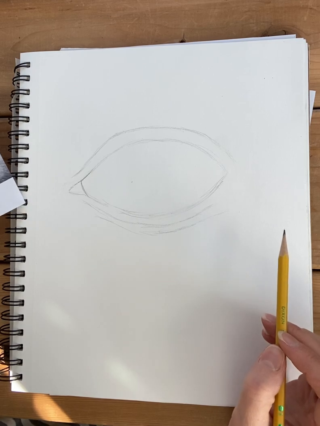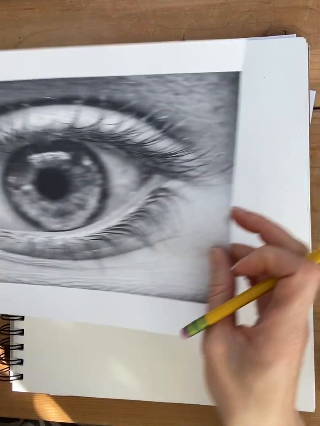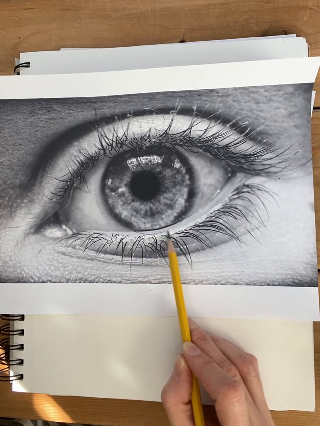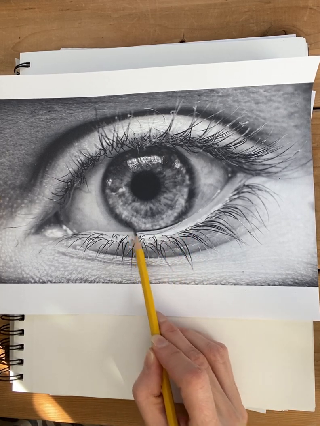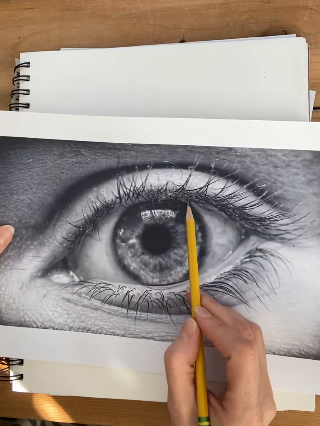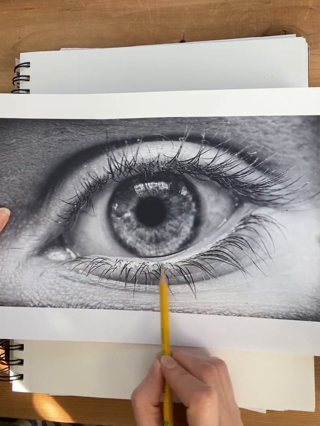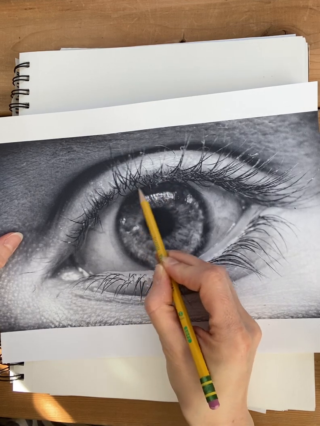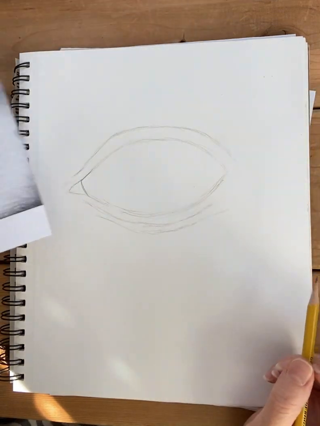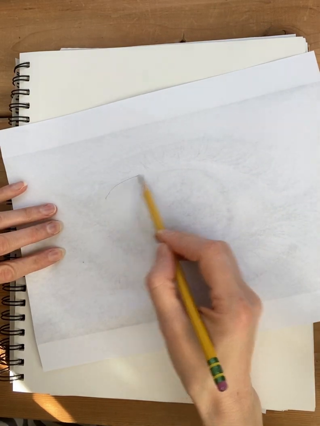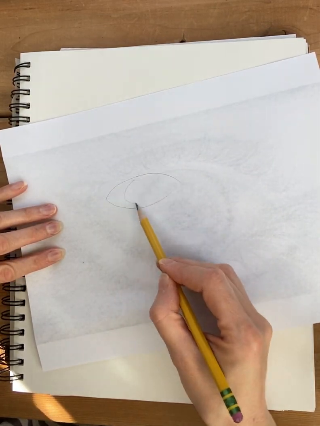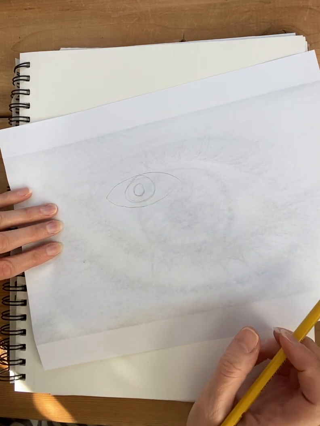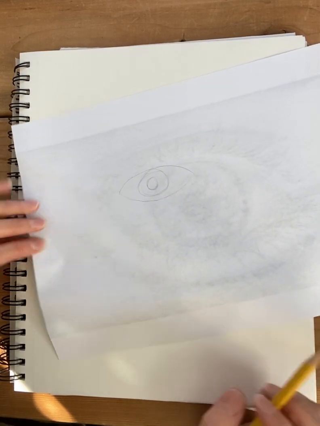Then I'm going to be putting in the iris. Now, I want to point out the iris circle goes both a little below the eyelid, but you can't see it. It's blocked by it. And a little above the eyelid. Again, you can't see it because it's blocked by it. If you draw an eye where the circle's completely seen for the iris, it's going to look shocked. It's going to look surprised. It's not going to look realistic.